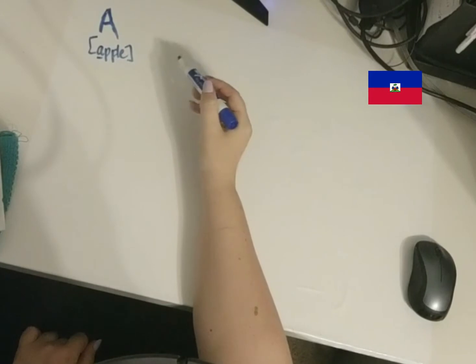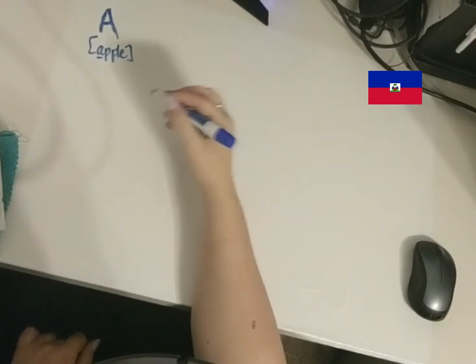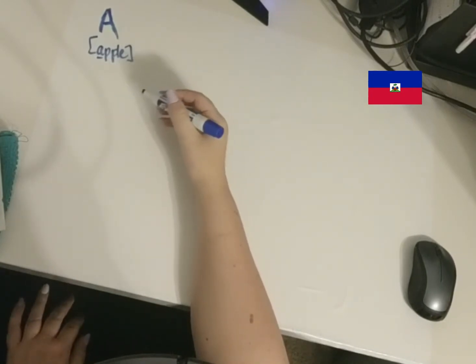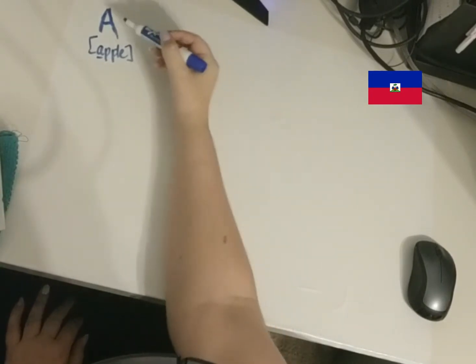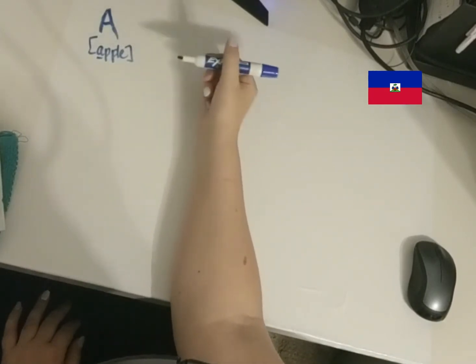We have another version of an A sound. So in Haitian Creole, we have two different kinds of vowel sounds. We have nasal sounds and non-nasal sounds. So this is a non-nasal sound. And obviously a nasal sound means you're going to use your nose, right?